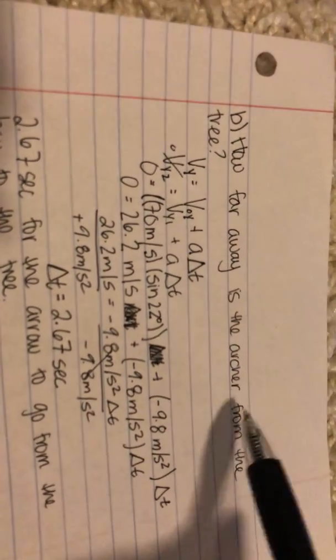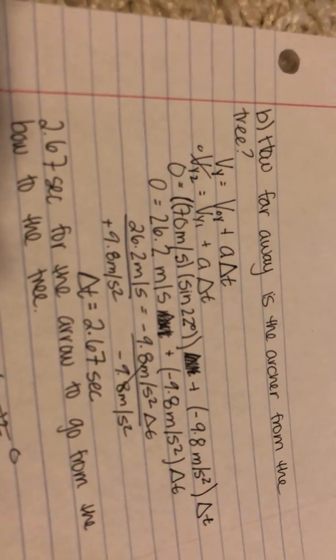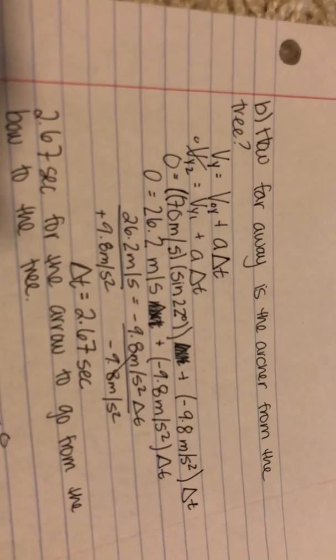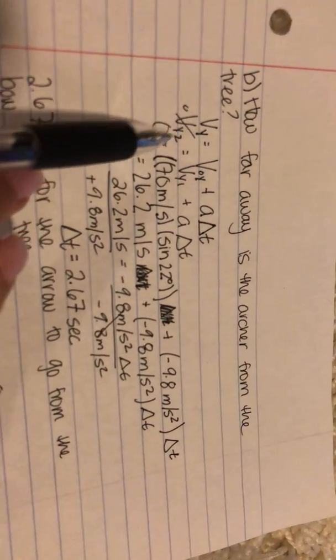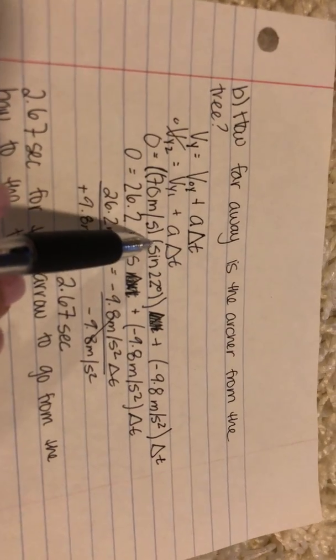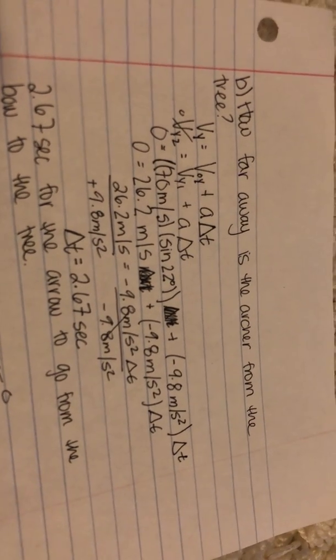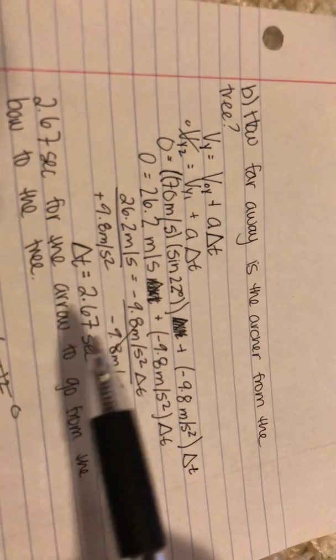Okay. So for part B, it asks how far away is the archer from the tree. So if you use the equation Vy equals the initial velocity plus the acceleration times the change in time, this is going to equal 0. And if you have 70 meters per second times the sine of 22 degrees for this velocity, plus the negative 9.8 times the time, which we don't know, so we have to solve for time. If we do that, the time is going to equal 2.67 seconds.